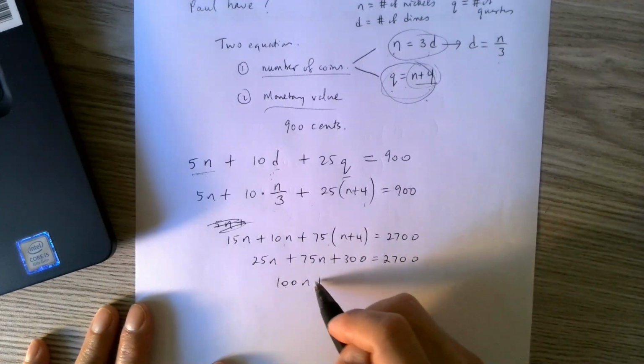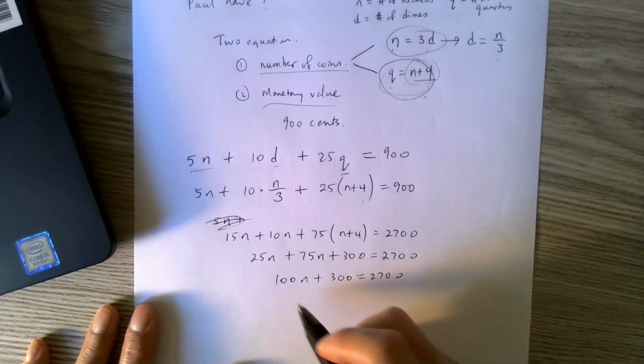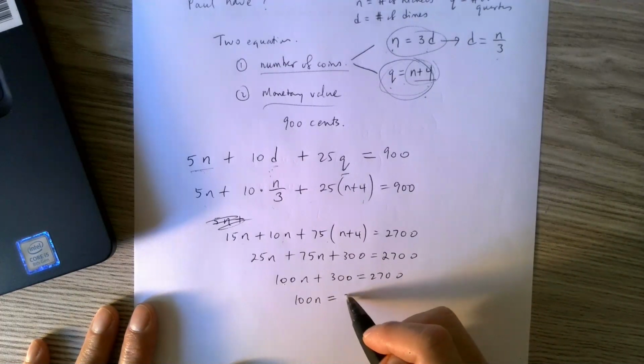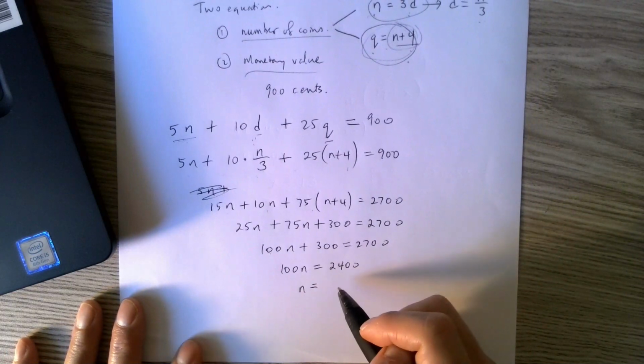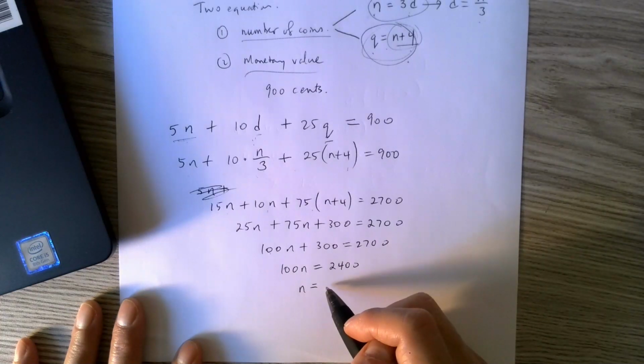Combining like terms. Subtracting 300. Dividing by 100.